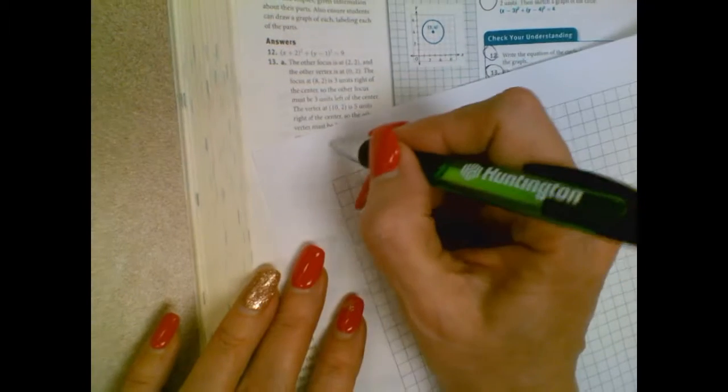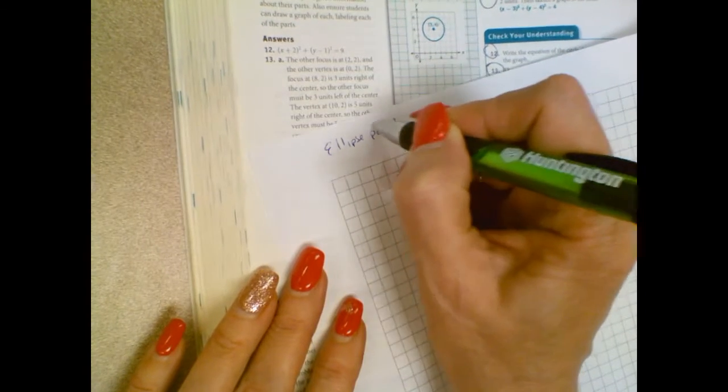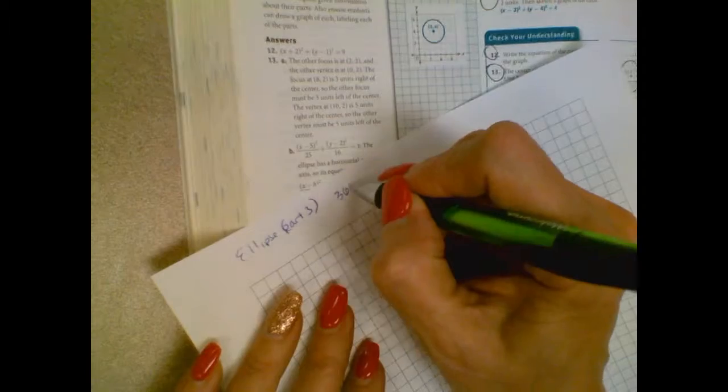All right, sorry guys. Ellipse part 3 of the homework. I'm trying to do this every time I can get in the day. So I am now starting on page 364, and we're starting with number 16. I'm going to finish this out, 16 through 19. We're doing all of this right now.